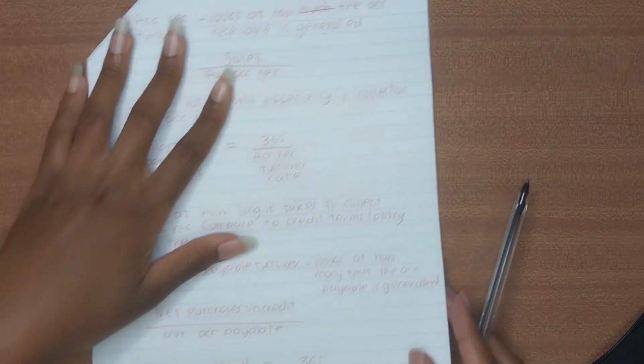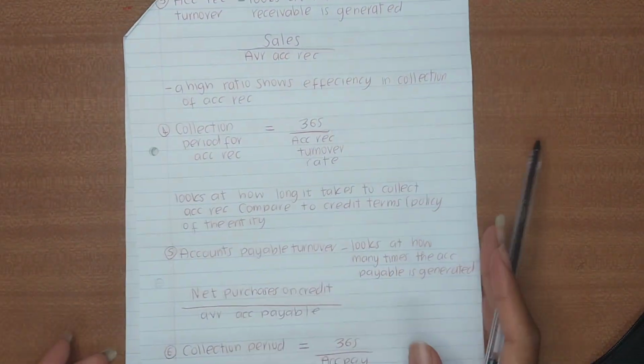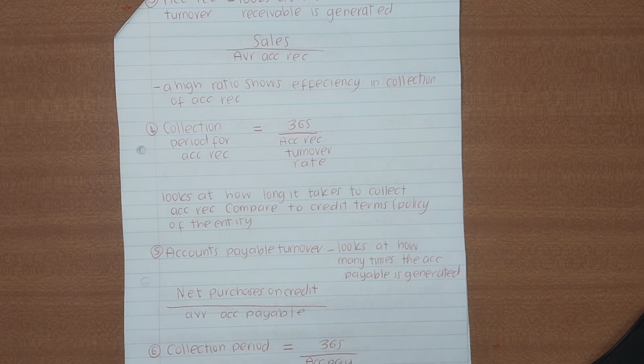And then we have the accounts receivable turnover. Remember, turnover means going back, right? So with accounts receivable turnover, we are looking at how many times accounts receivable is generated. So how many times am I going to get accounts receivable, and then our debtors pay, and then I go on and get it again? So I'm going back inside in a circle. I'm getting it, they pay. How long does it take until I get it again? So it tells me how many times accounts receivable is generated in the entity.